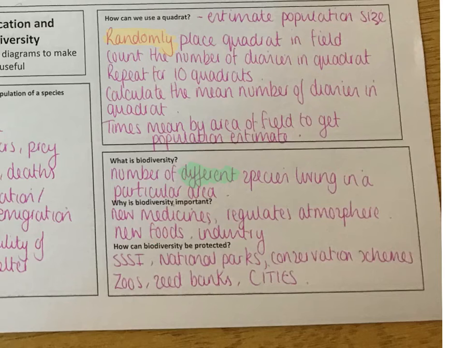So how can biodiversity be protected? We can use SSSIs, which are sites of special scientific interest, where people can't go on and we can't build on. We have national parks that protect the habitats of many different species. We have conservation schemes, like WWF. We have zoos, which have breeding programs where they look to breed to try and increase the numbers of endangered species in a population.